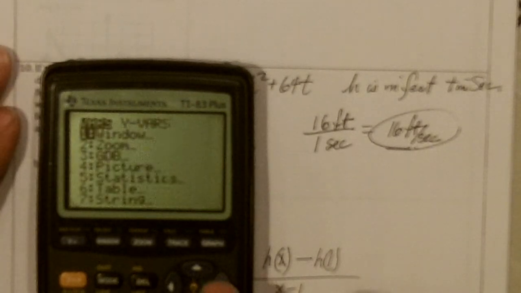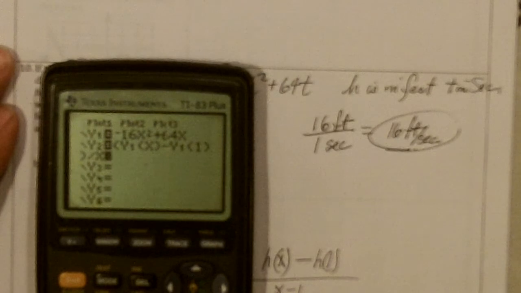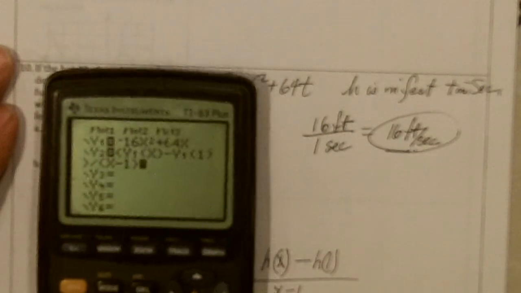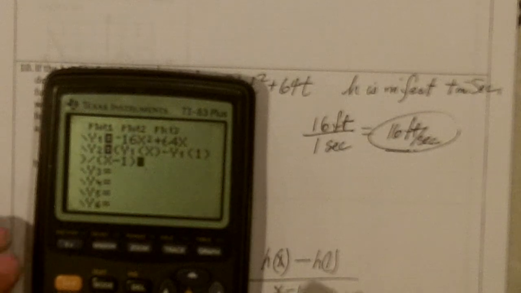Minus Vars, Y-Vars, Function, y1 at 1, close parenthesis for the numerator, divided by x minus 1, in parentheses, x minus 1, close parenthesis. Now I can go to my table and put numbers really close to 1 on the positive side or the negative side and get an idea what this is going to do.